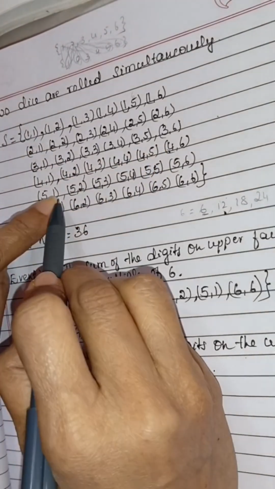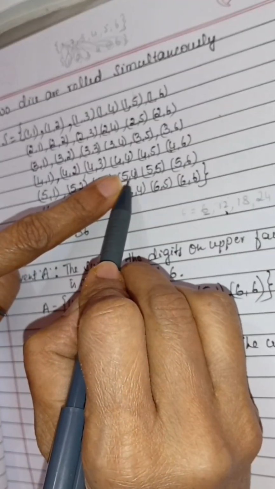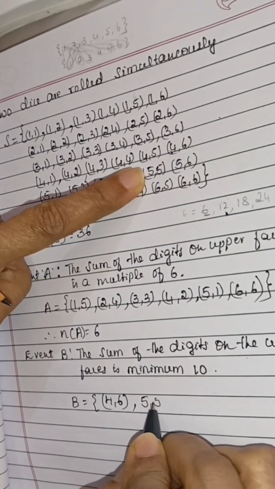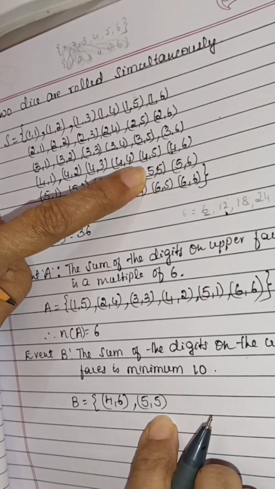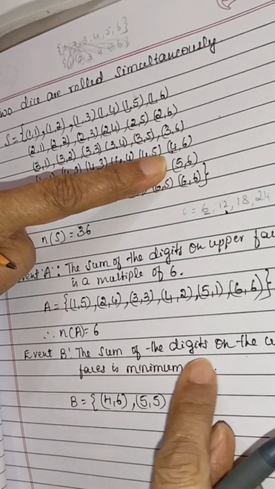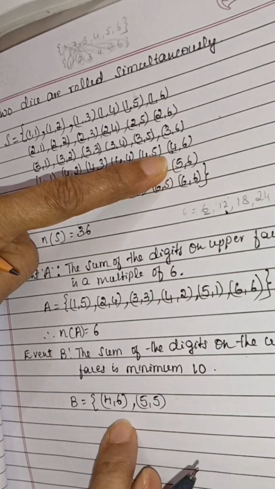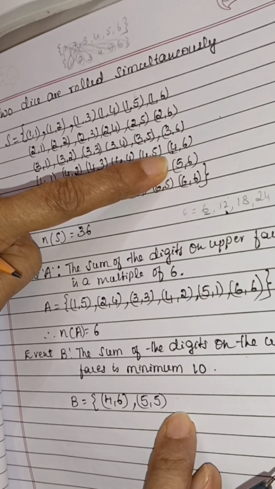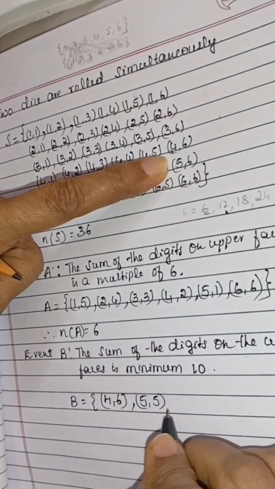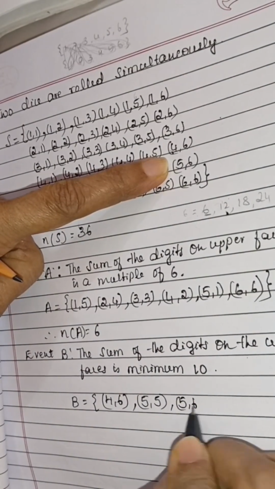Then 5 plus 4 is 9, 5 plus 5 is 10, 5 plus 6 is also okay. So here what is said: the sum of the digits on the upper faces is minimum of 10. It can be 10, 11, 12, but not less than 10. 5 and 6.